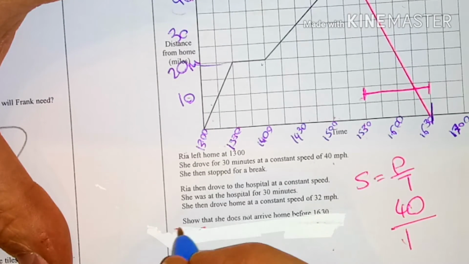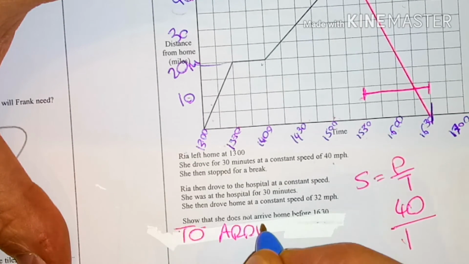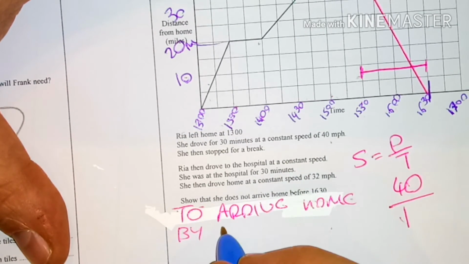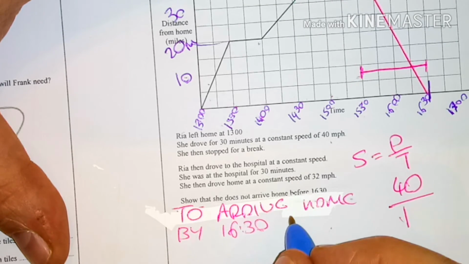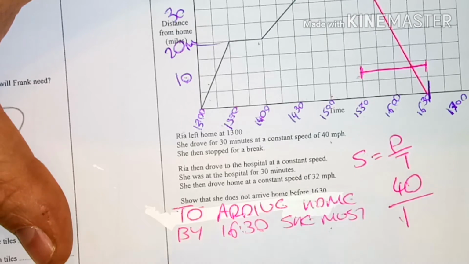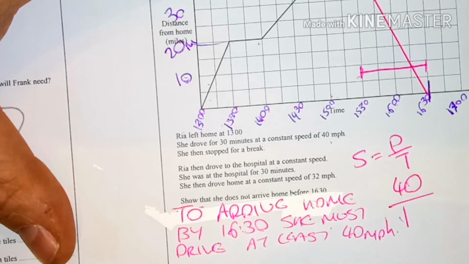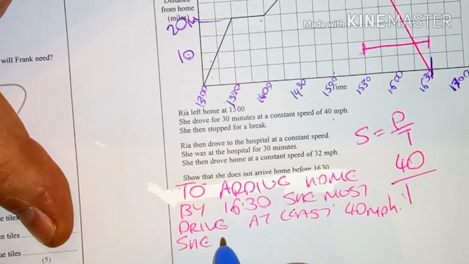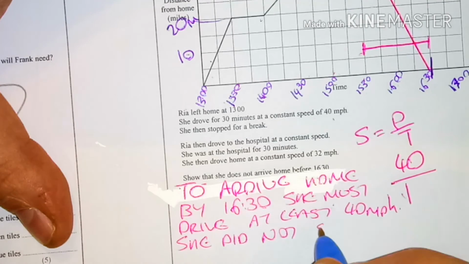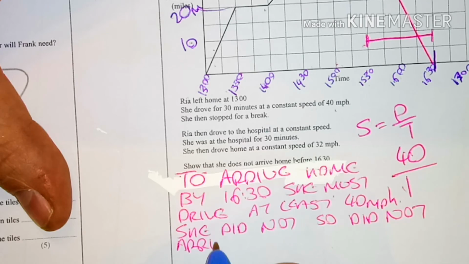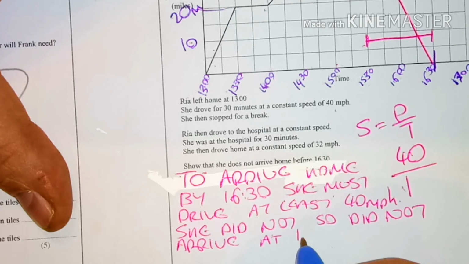So I'd write my sentence of to arrive home by 16:30, which is 4:30. She must drive at least 40 miles per hour. She did not. So did not arrive at 6:30.